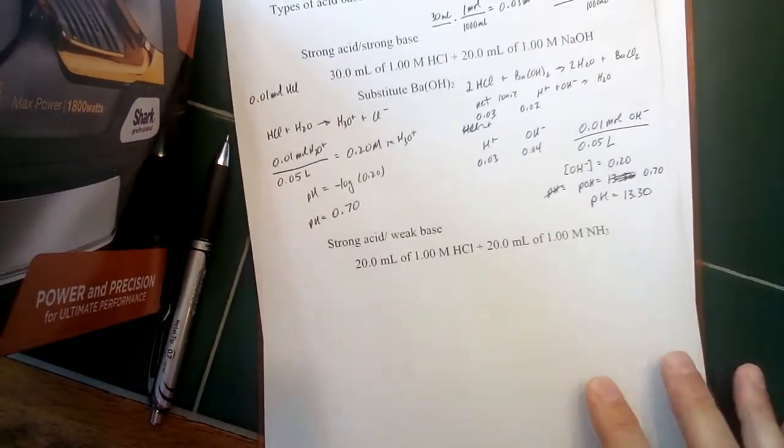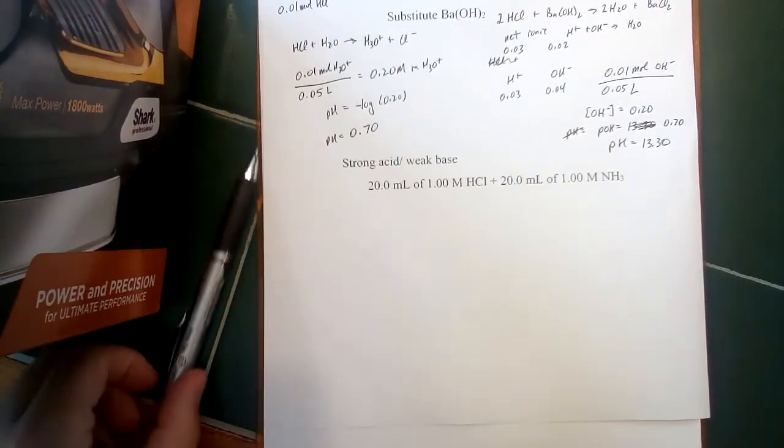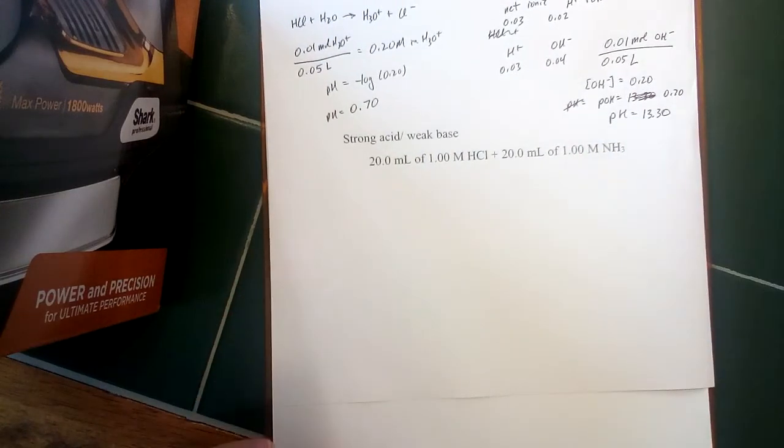Okay, now as you might have guessed, the real fun is going to come when we start to introduce a strong acid or a strong base. Or not a strong acid or a strong base, sorry.